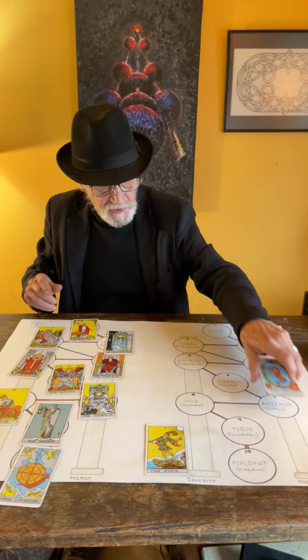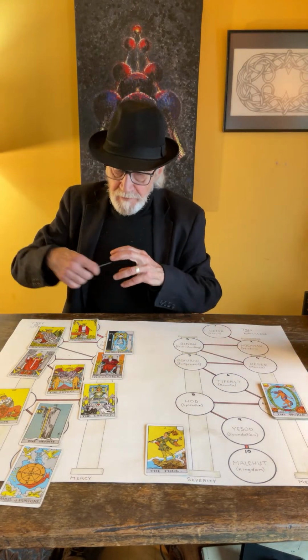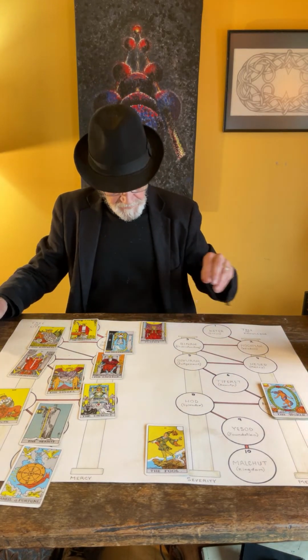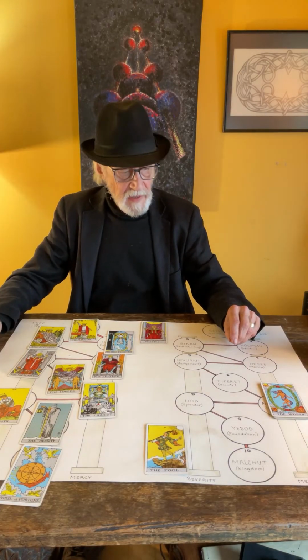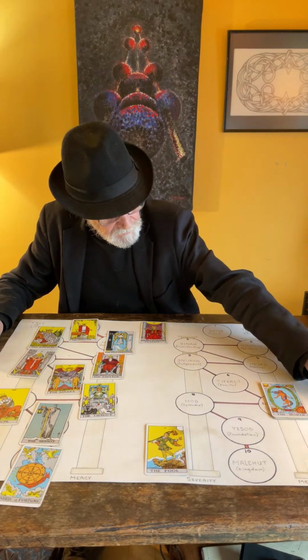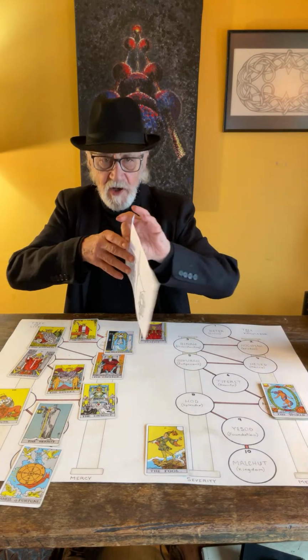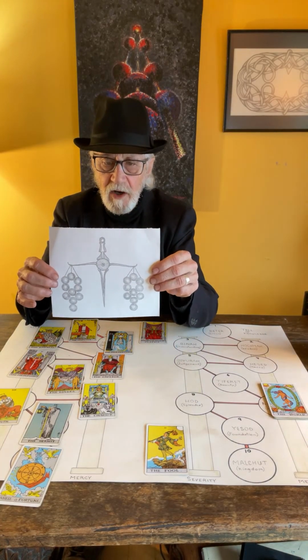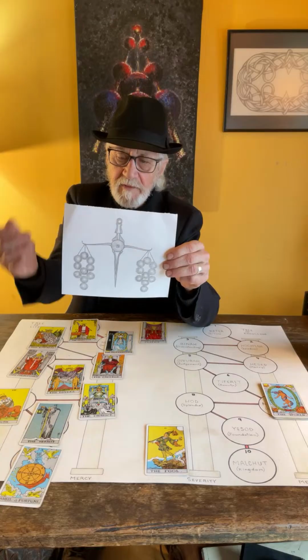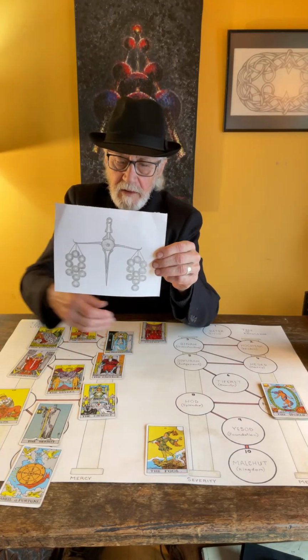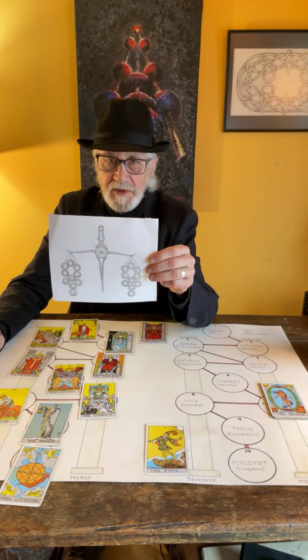Before we do commence with this, we have the Justice card. The Justice card, card number 11. Our logo represents card number 11 and the two trees suspended.